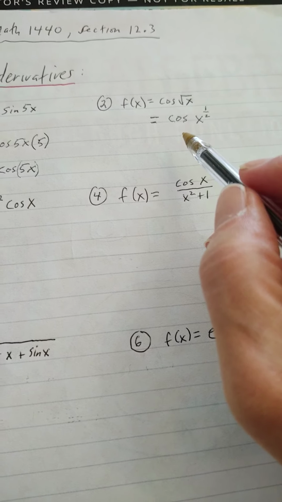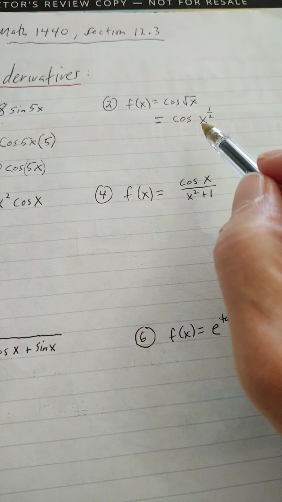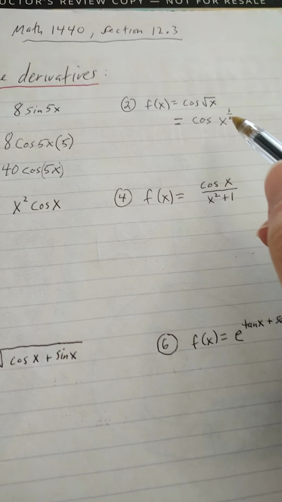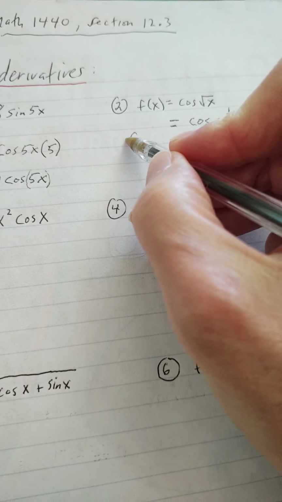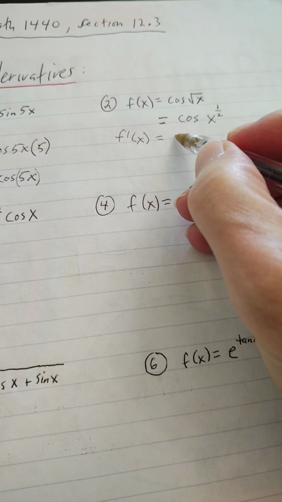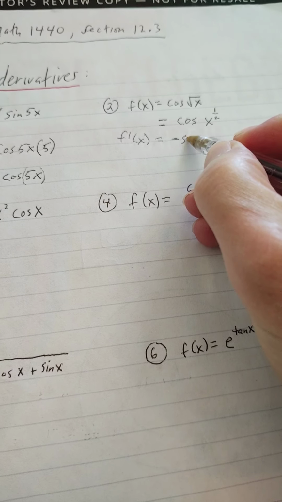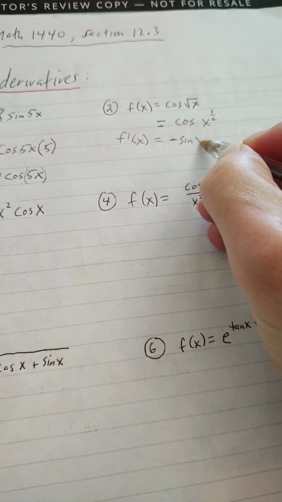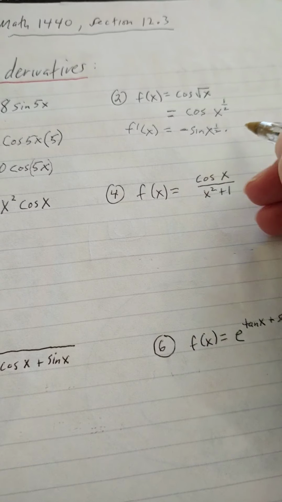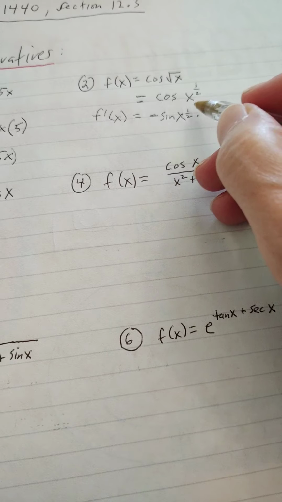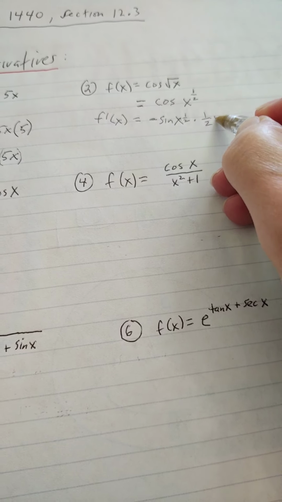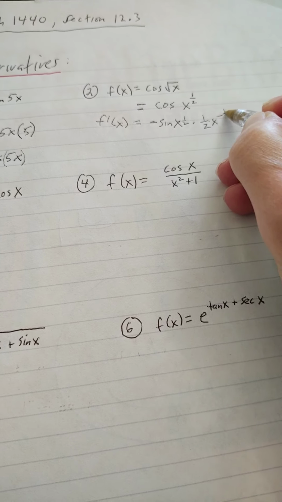And the plan is this. The derivative of the cosine of an angle is going to be negative sine of the angle times the derivative of the angle. So f prime of x is going to equal negative the sine of the argument, x to the 1/2, times the derivative of the argument. So the derivative of x to the 1/2 by the power rule is 1/2 x to the negative 1/2.